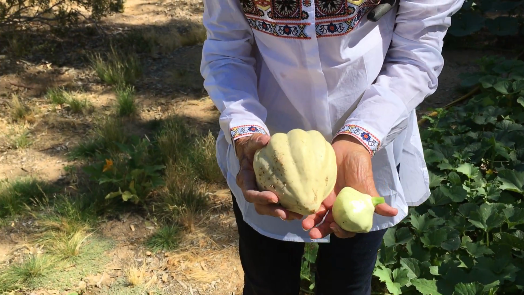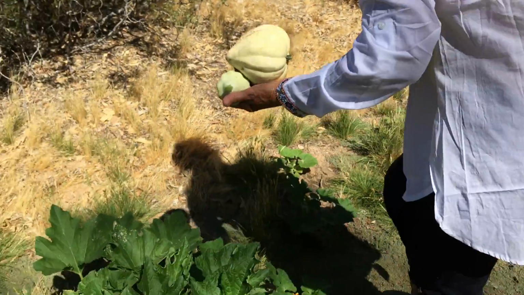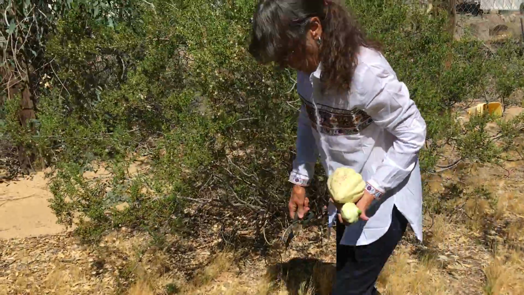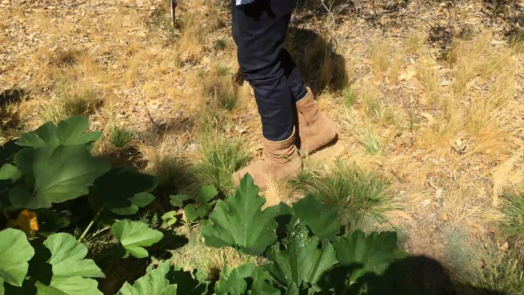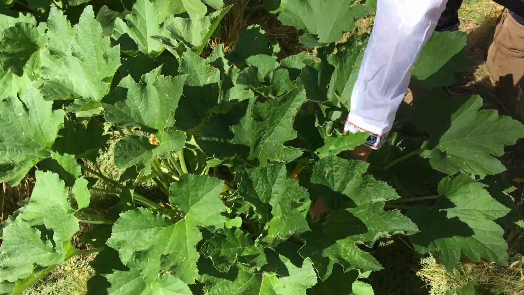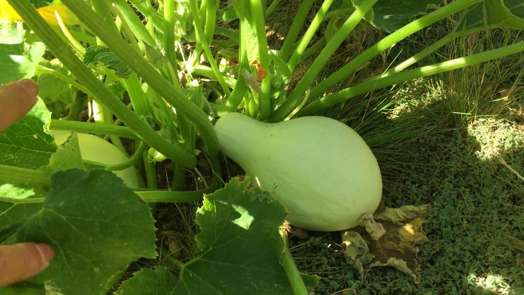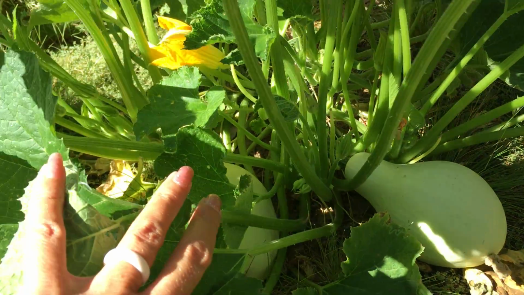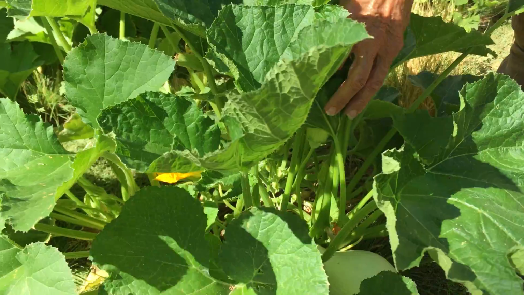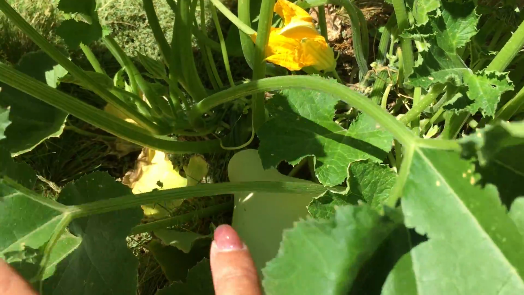Okay, let's go over here. Should we walk around this way? Yeah. Okay. Gotta be careful. There's some babies. Oh, why don't we look at this one right here while we're here? This is a totally different one. It's also white. And there's two different.